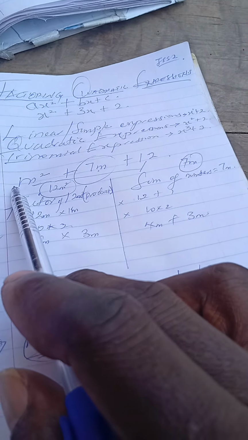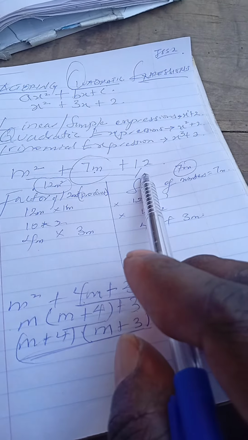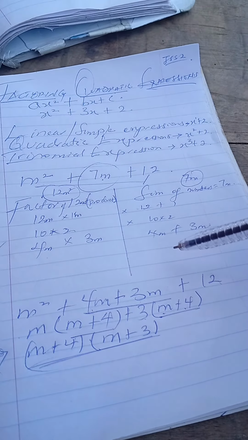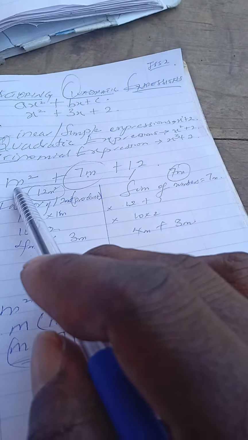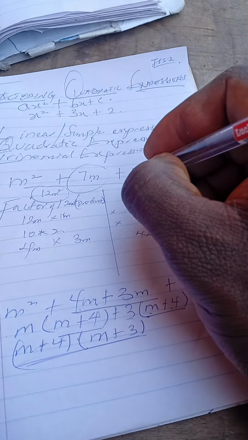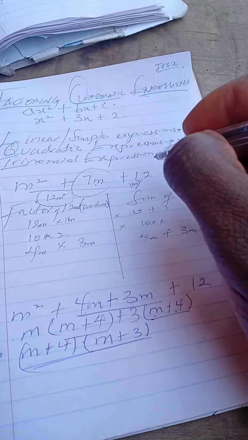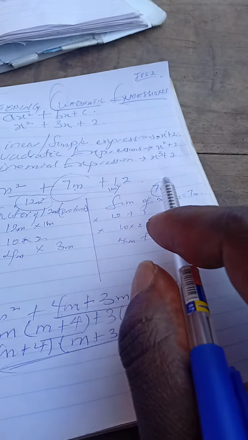At times this one may have 2. So if you don't use it to multiply this, by the time you go out with your calculation or analysis, you may not get the right answer. That's why you always see me use this to multiply this. This will give me 12M squared. Is that clear? So 12M squared, we have it here. Then the middle number, 7M, you have it here.